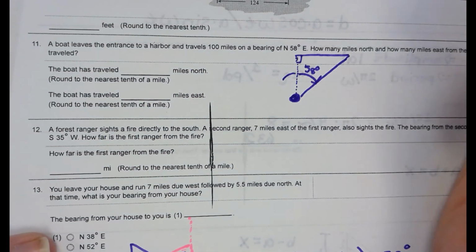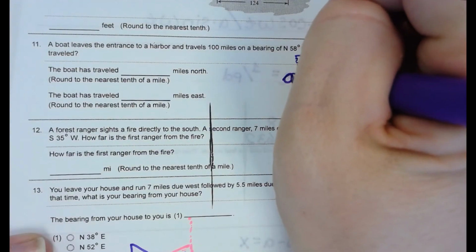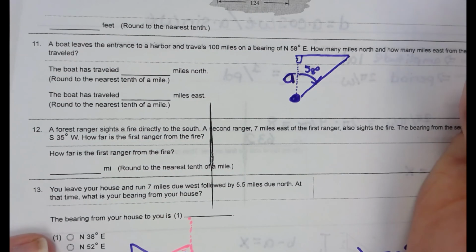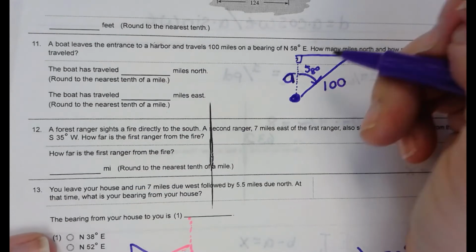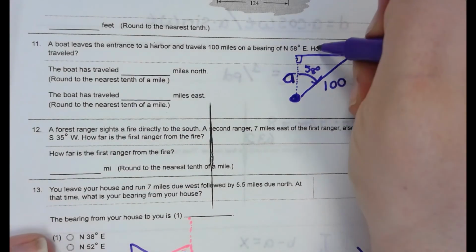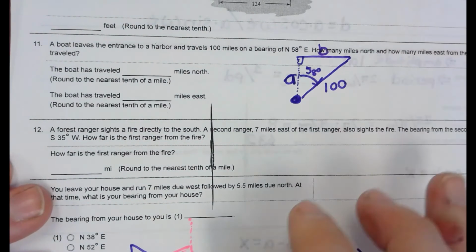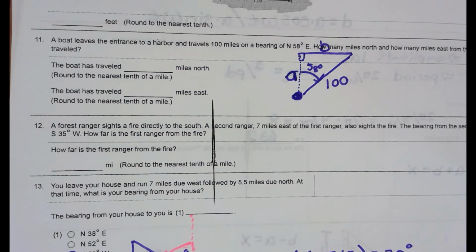So how many miles north? This is going to be our A. That's what we're going to find first. Someone answer, please. And then how many miles east? B. Okay, and we have enough information here to get us started.